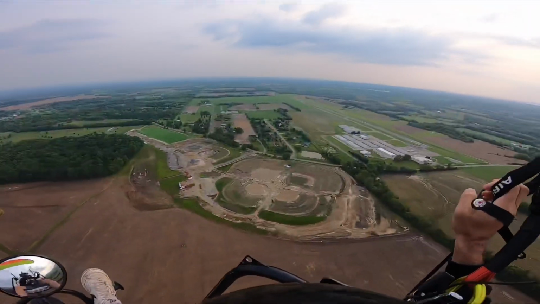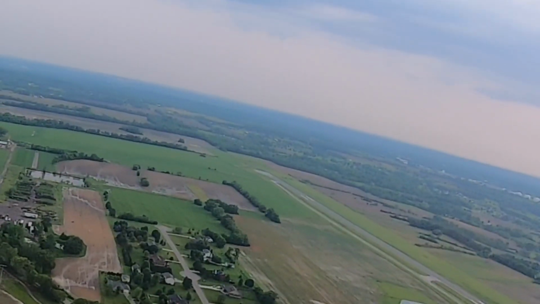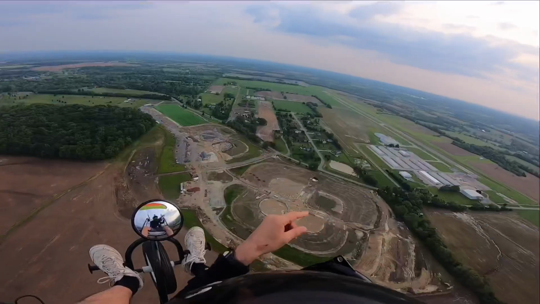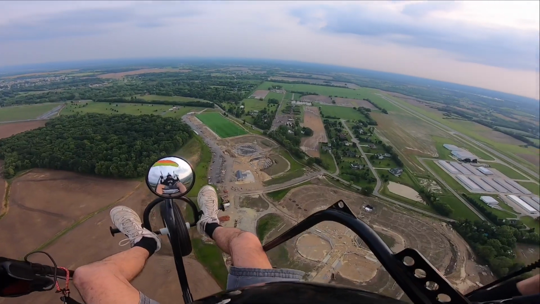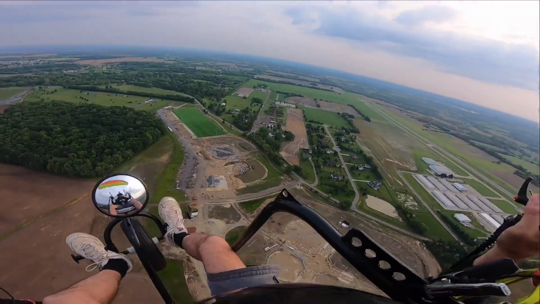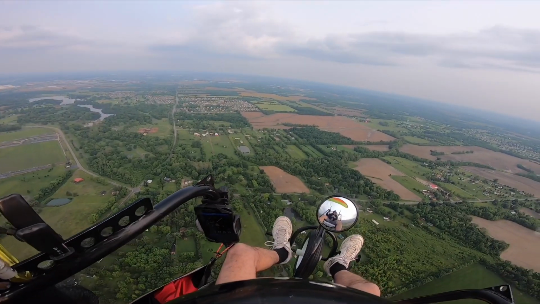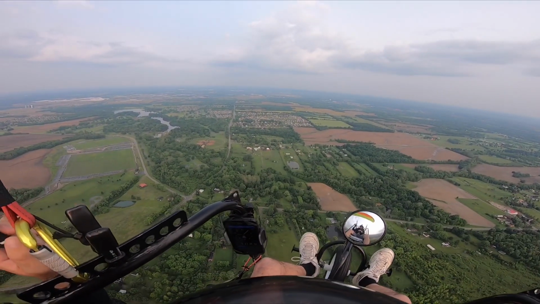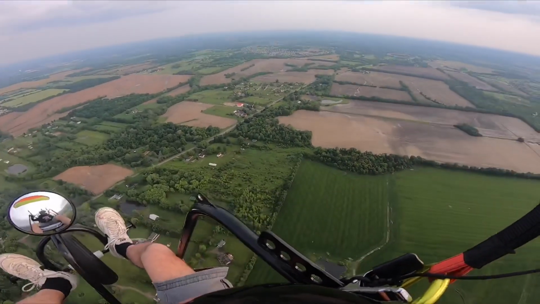So I'm coming back up to the airport here, and right over in that little small section right next to the runway, that's my goal to land. So I'm going to get up a little bit of altitude, I'll then cut my motor, and that's where I'm going to try to land. So right now, looks like I'm at 1,100 feet AGL, and we'll give it a shot.